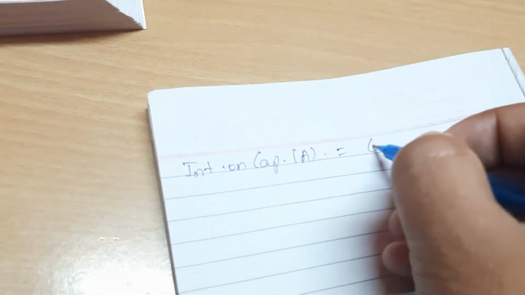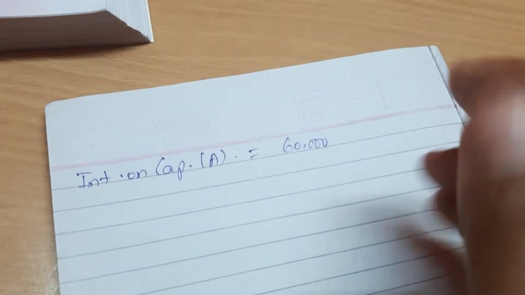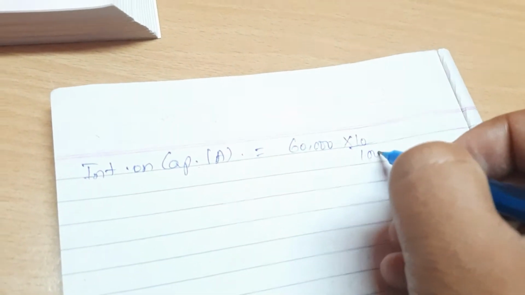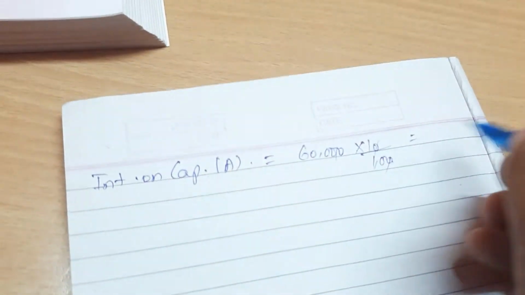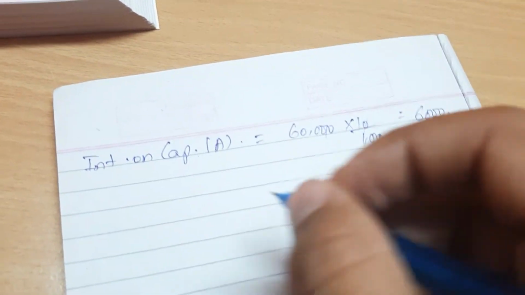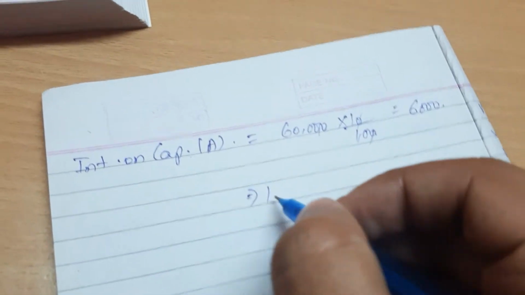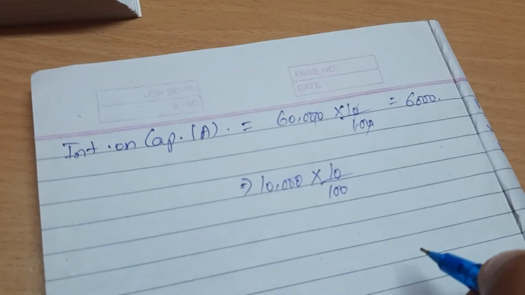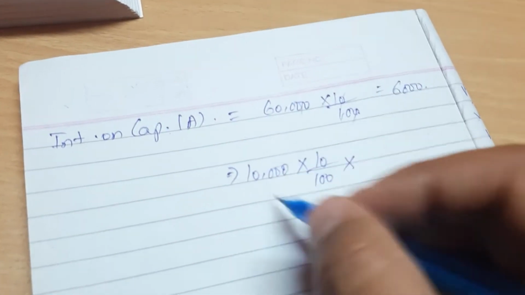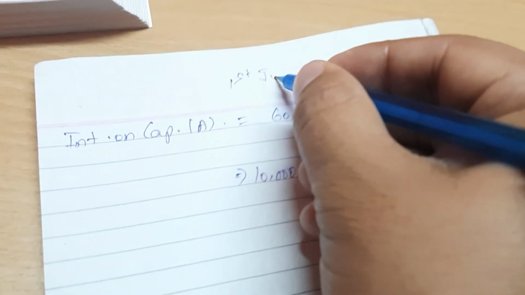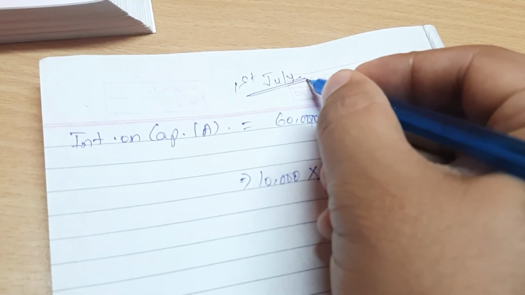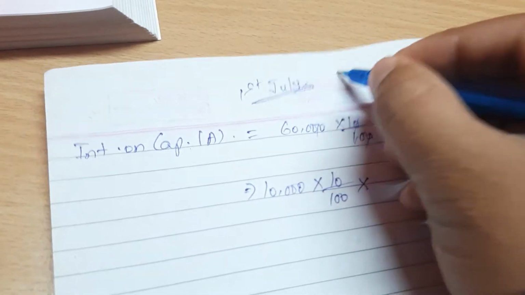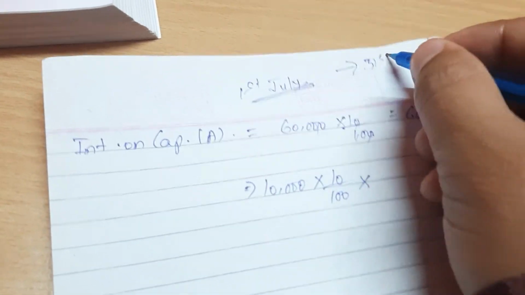So first, same, interest on capital of A. What was the capital of A? 60,000. And what is the rate of interest this time? It is 10%. So 10% of 60,000 will be 6,000. And A also brought rupees 10,000 as additional capital. So on this additional capital also we have to charge 10%. But this amount was brought on 1st July. And what is the closing date of books? That is 31st March.